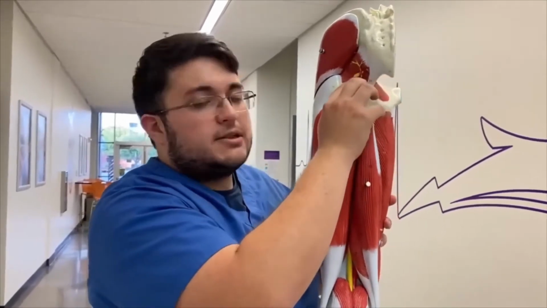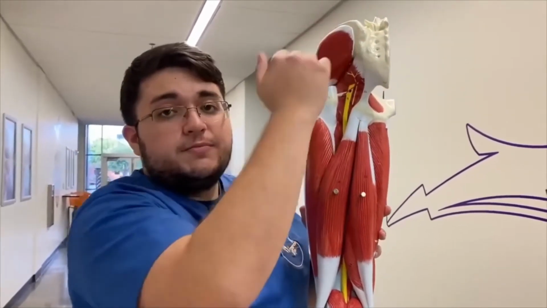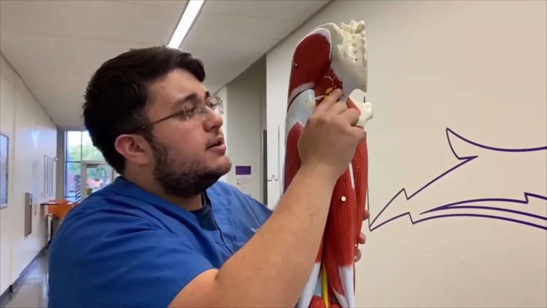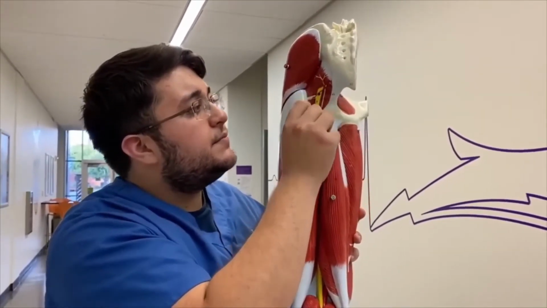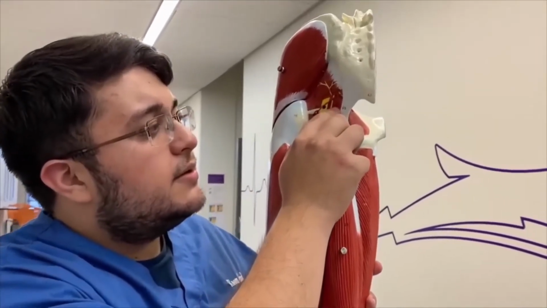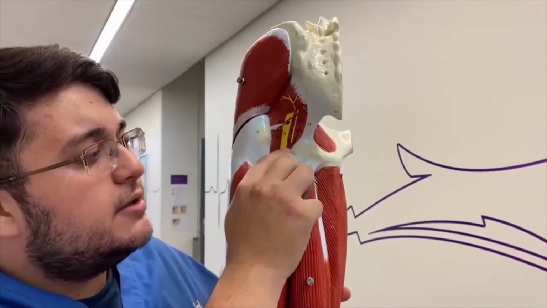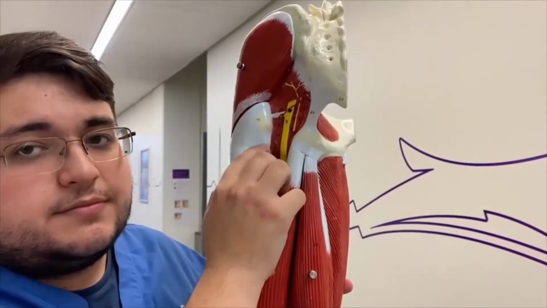Next up, some of the smaller muscles along here. So going from superior to inferior is the easiest way to memorize these. It's the piriformis, the gemellus superior, the obturator internus, the gemellus inferior, and the quadratus femoris.